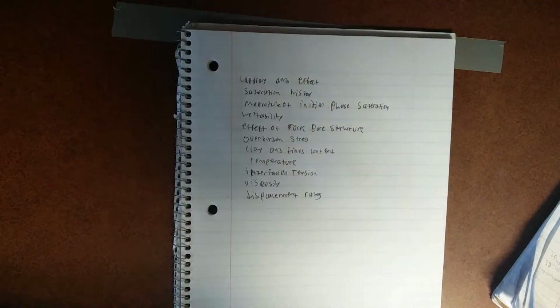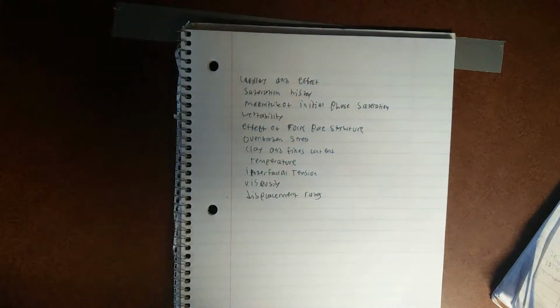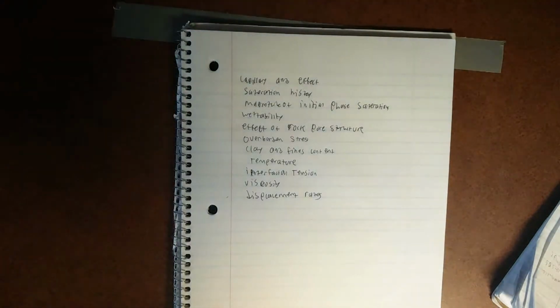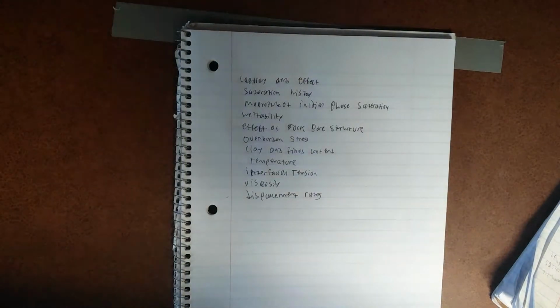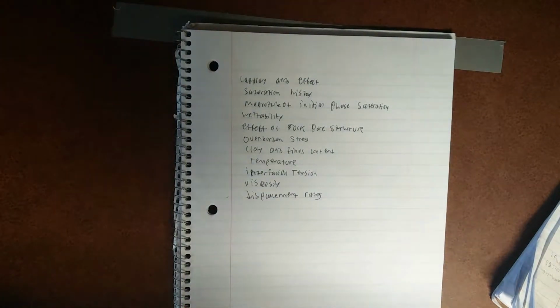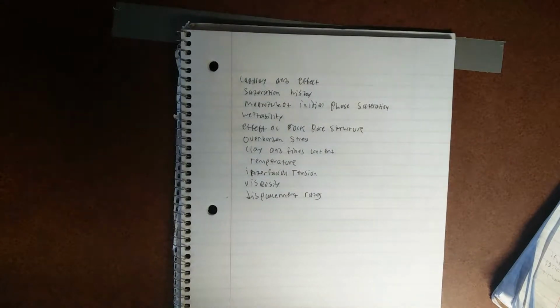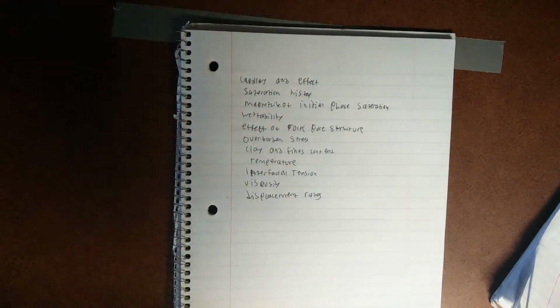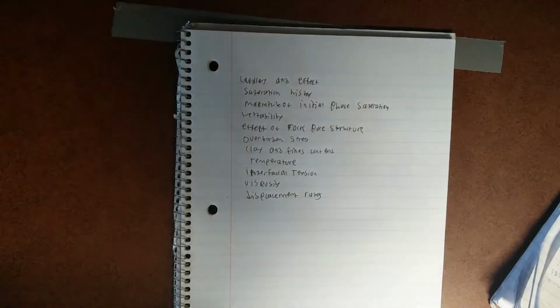Also, there's a peculiarity of relative permeability data, and it happens in the USS method, the unsteady state method.